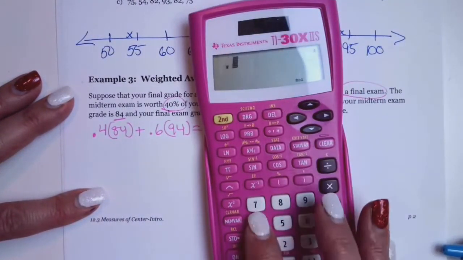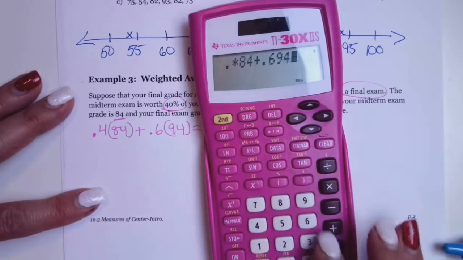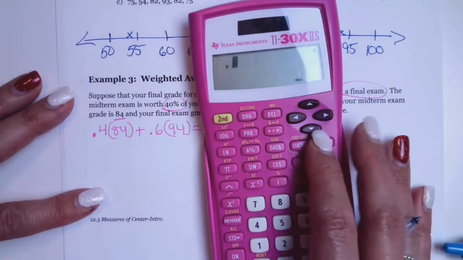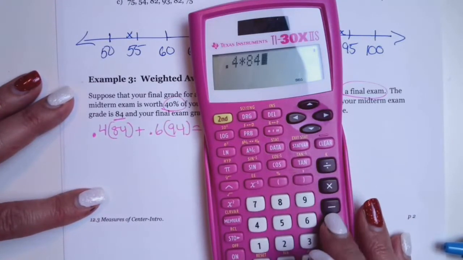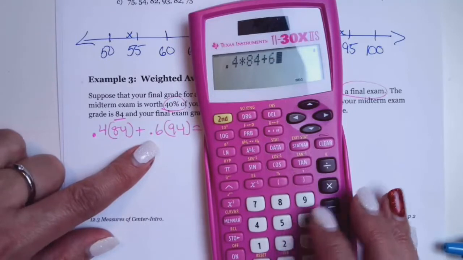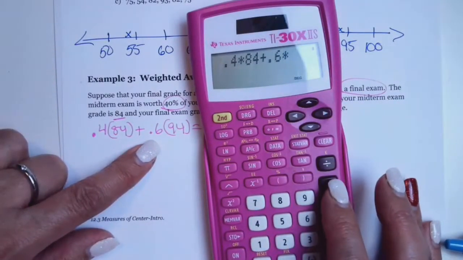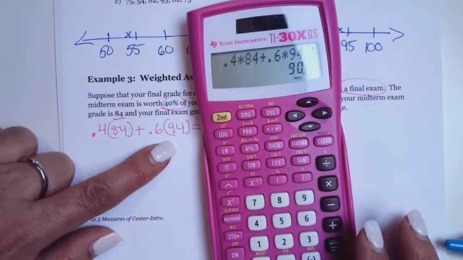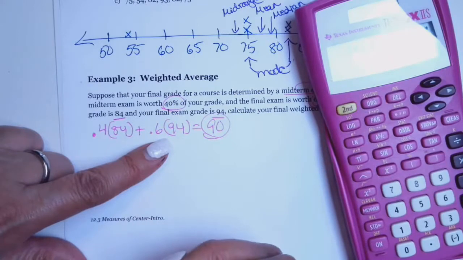So 0.4 times 84 plus 0.6 times 94. And I made a mistake there. 0.4 times 84 plus, not 6 times, 0.6 times 94. That gives 90. So your grade would be 90 in this case.